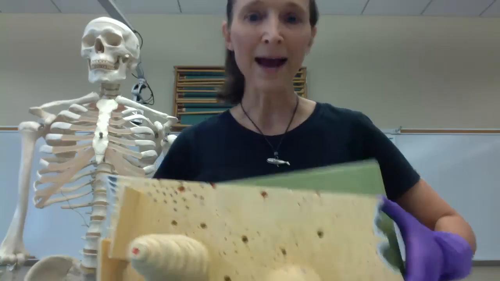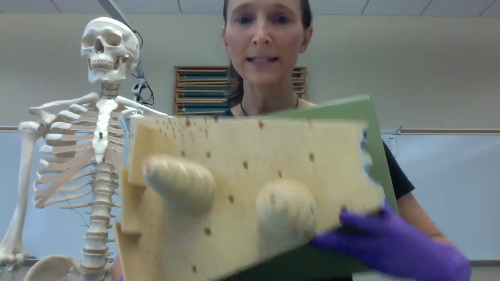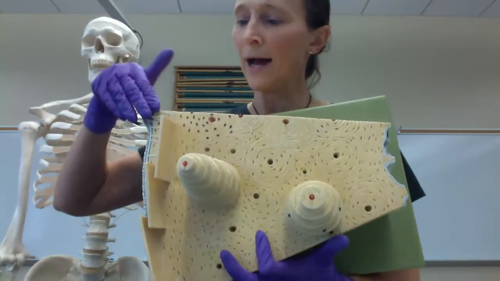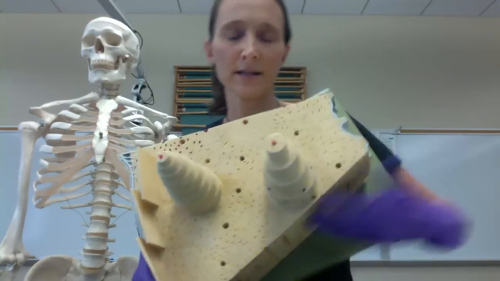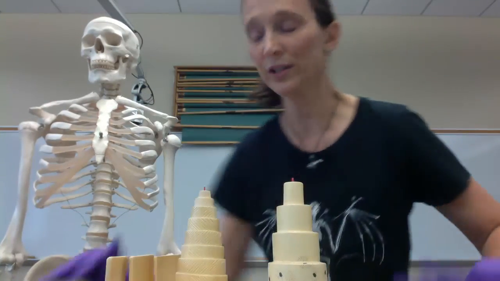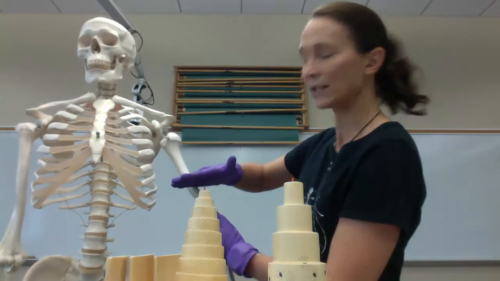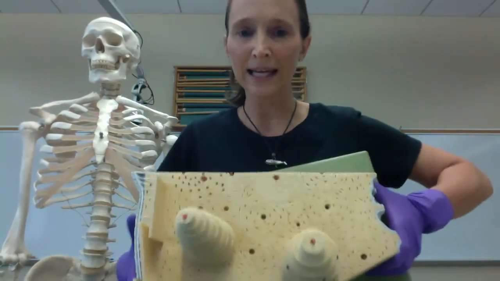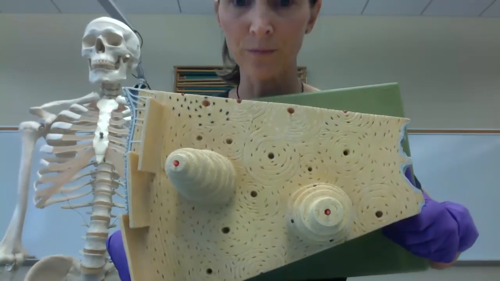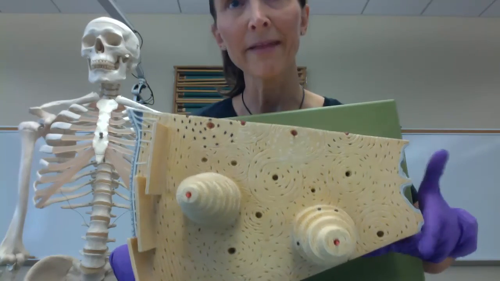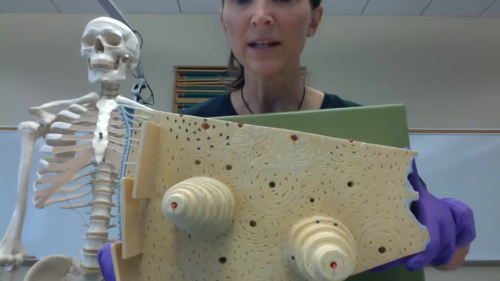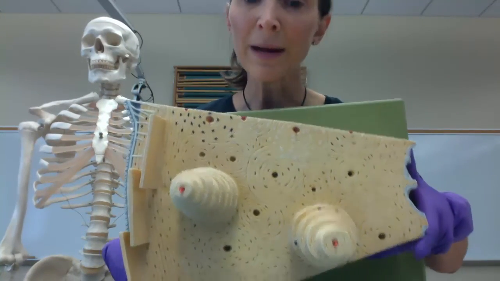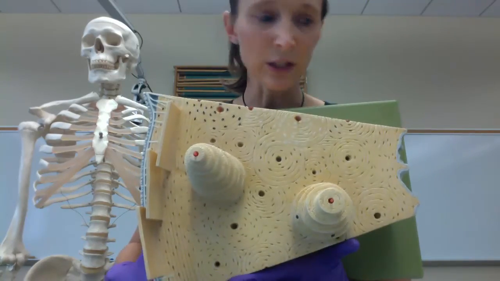So I have this great model, as if we did a transverse cut through the diaphysis of the long bone and are looking into the compact bone. If you were to take a transverse section to look at under the microscope, this is what it would look like.